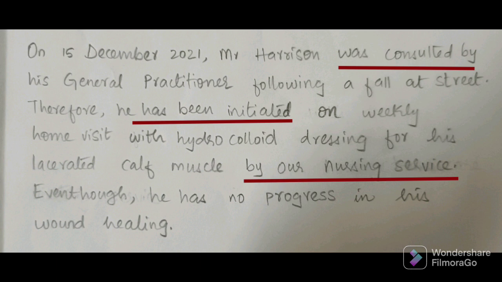You have to mention by our nursing service, not by the community health nurse, because you are the community health nurse, even though he has no progress in his wound healing. So simply you can sum up, no need to write day by day, you can just sum up: even though he has no progress in his wound healing. Some of them have confusion about how "even though" is used for connecting between one positive and one negative. Yes, you can write like that. And if the sentences are very lengthy, you can write it this way also, because it's understood that we are already doing home visits, but there is no progress. So in this way also we can write, no problem.